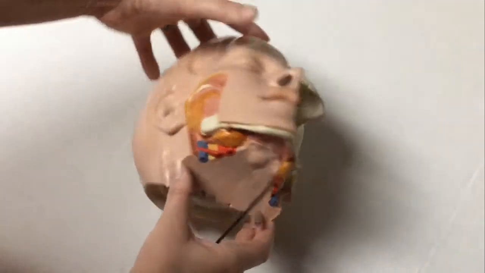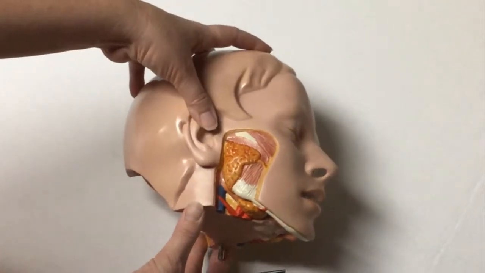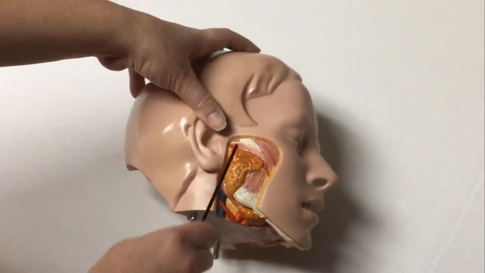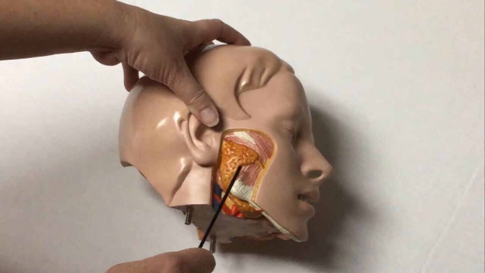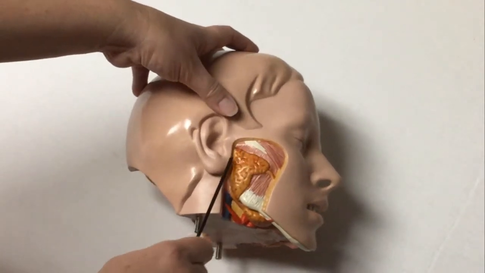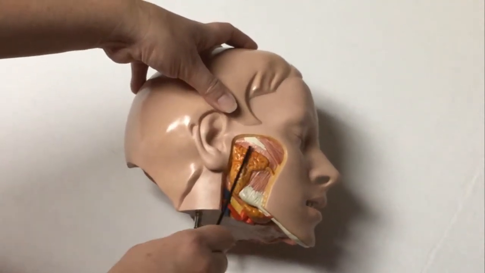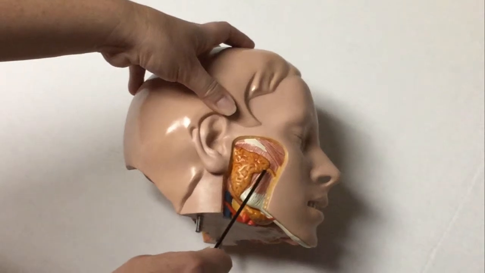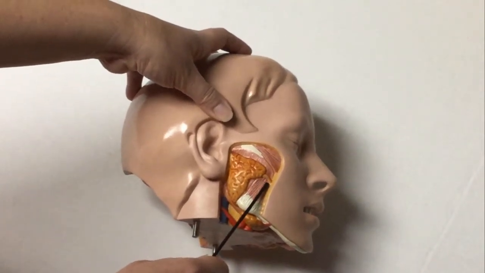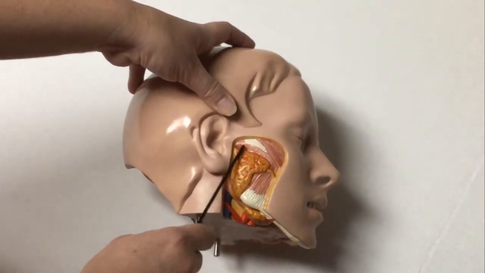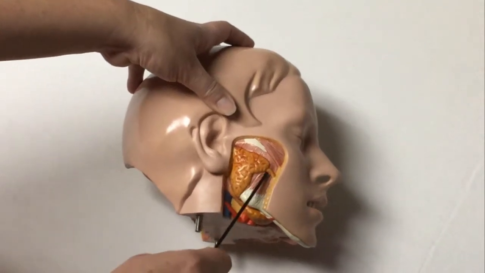Okay. Next, if you turn the head over, you can see the cheek dissected open, and the parotid salivary gland is exposed here, along with the salivary duct that goes with it. So this would be the right parotid salivary gland and duct.